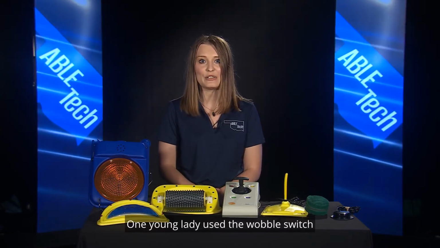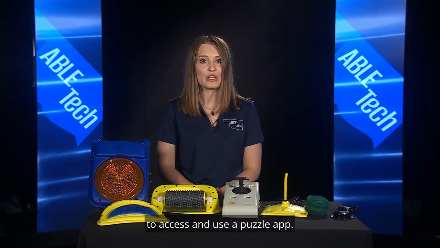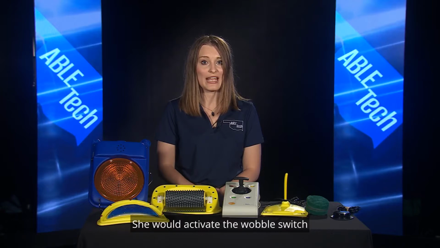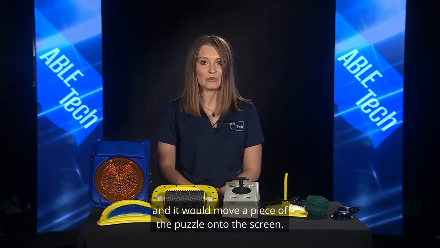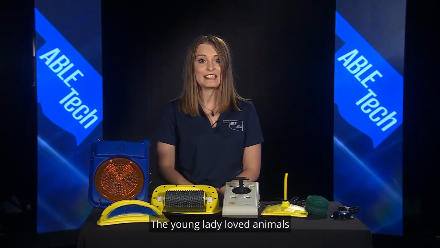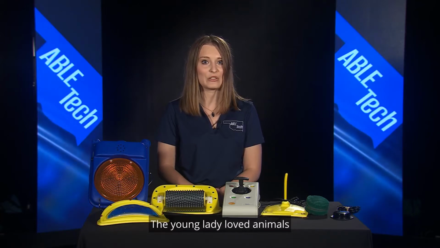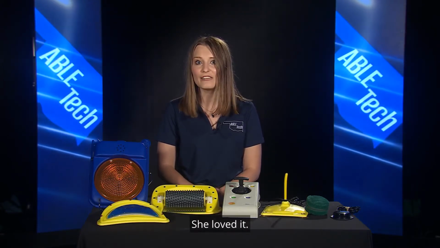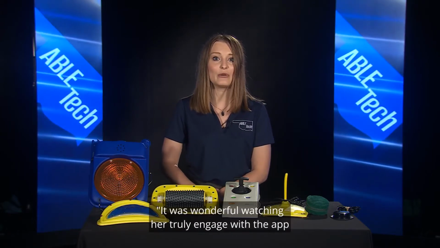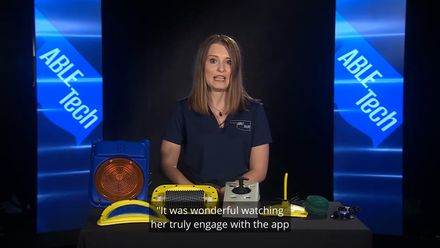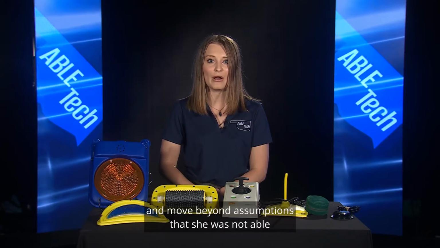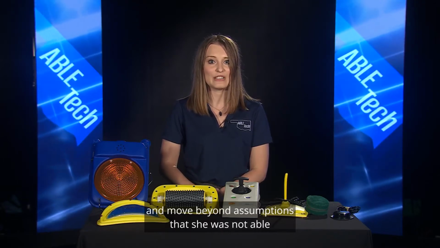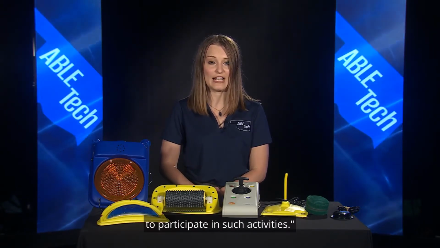One young lady used the wobble switch to access and use a puzzle app. She would activate the wobble switch and it would move a piece of the puzzle onto the screen. The young lady loved animals, so her team found animal puzzles for her to put together. She loved it. Her teacher shared it was wonderful watching her truly engage with the app and move beyond assumptions that she was not able to participate in such activities.